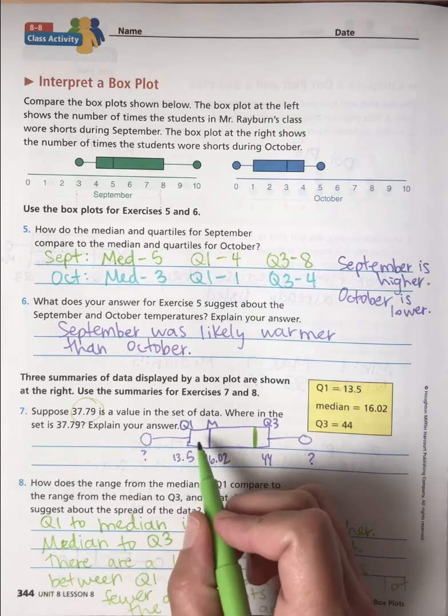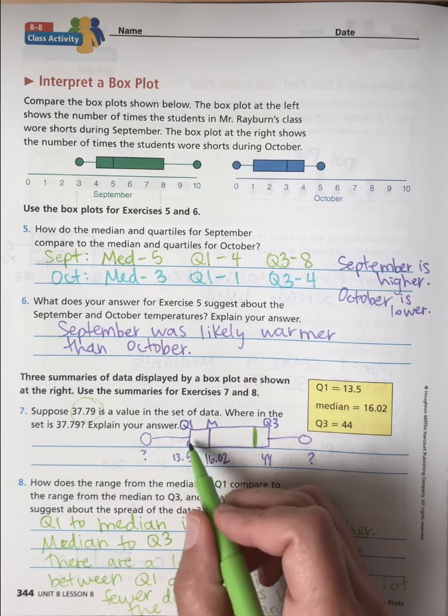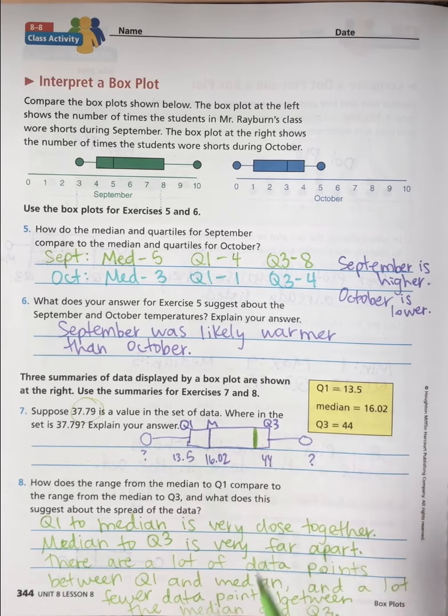If 25% of your data, 1/4 of your data is shoved all right here, there's a lot of data, okay?